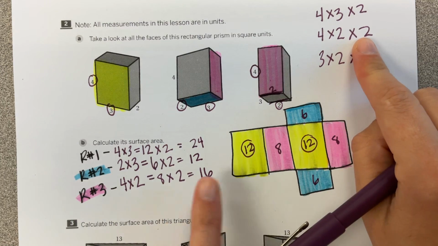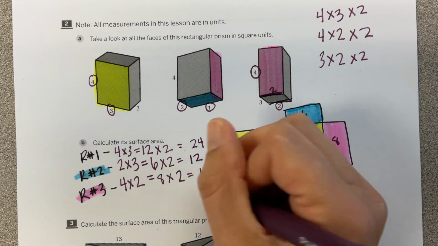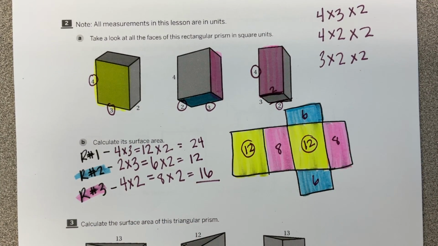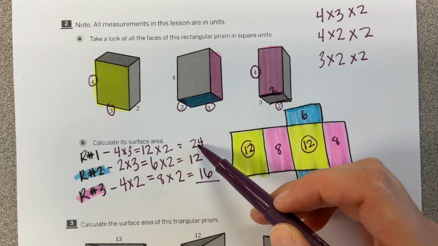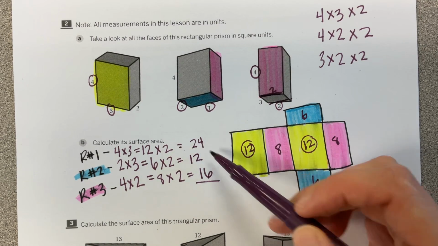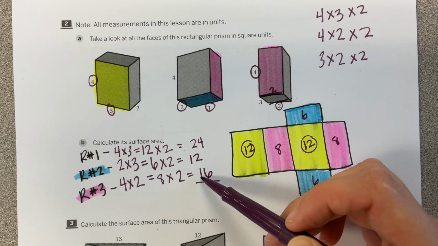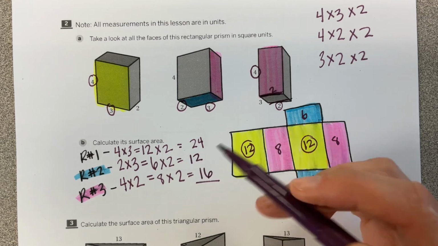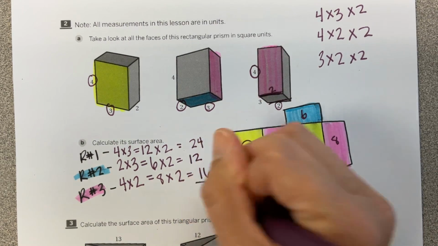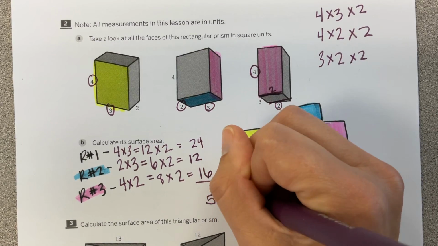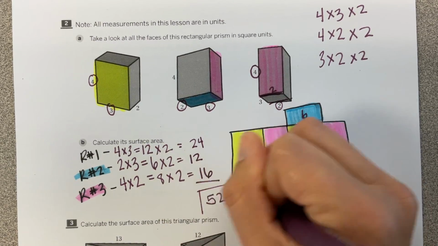And this would give us the same thing that we have over here. So all I'm going to do here is I'm going to add them up. 24 plus 12 plus 16. Well, 24 plus 6 is 30, plus 10 is 40, plus 10 is 50, plus 2 is 52, and we're just going to say units squared.